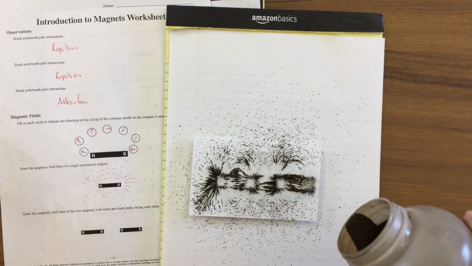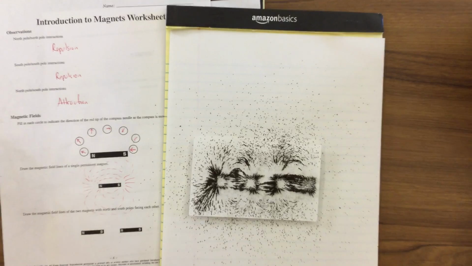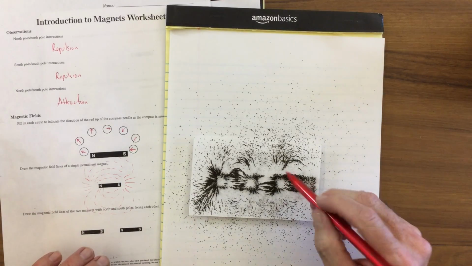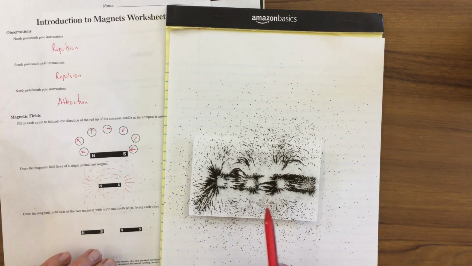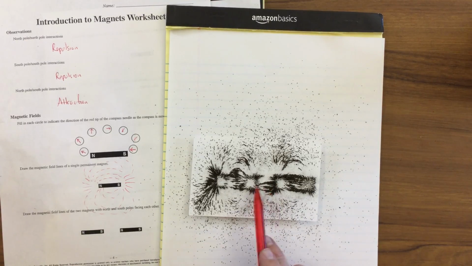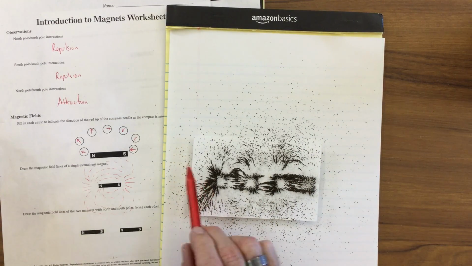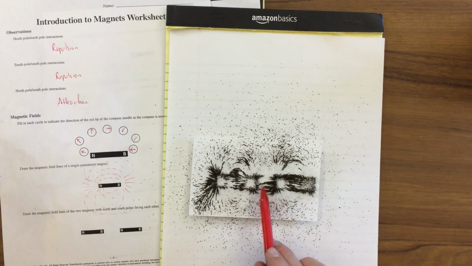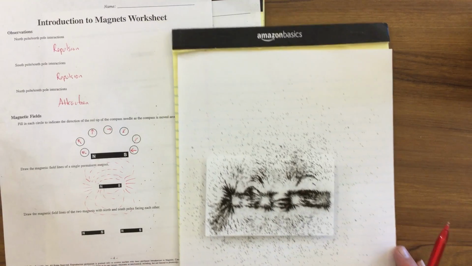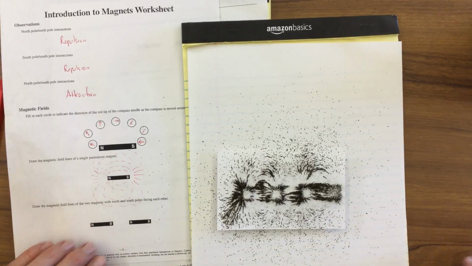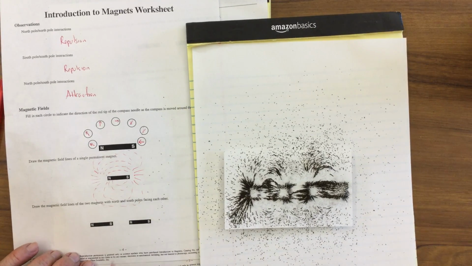There we go. What you can see again is there are curved magnetic field lines right here. But what you can also see is the connected field lines between the north and the south. So rather than just exploding out into space like this over here, they're actually connecting with the magnetic field lines of the other magnet over here. So this is what I'd like you to draw over on the other side.